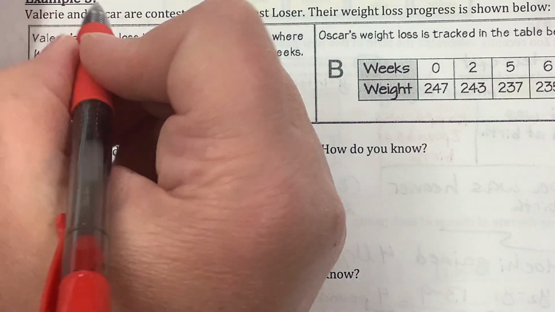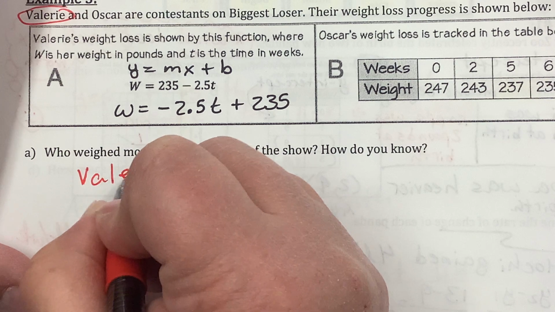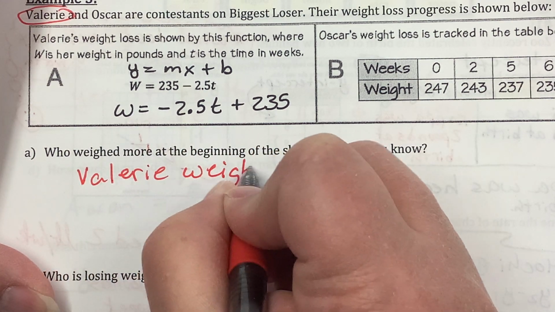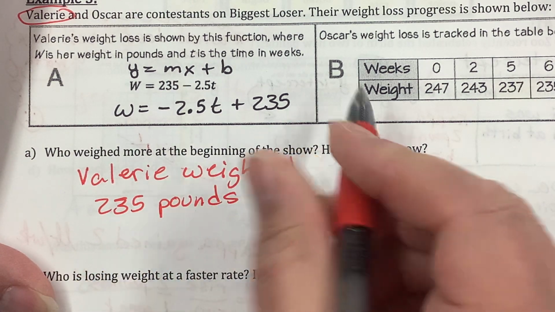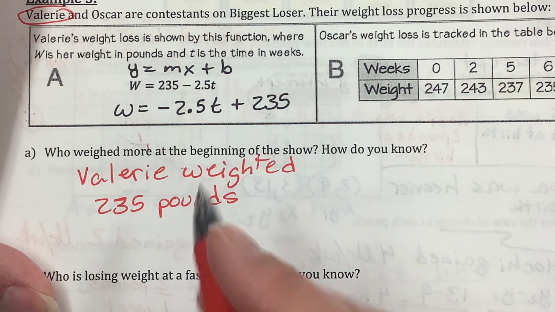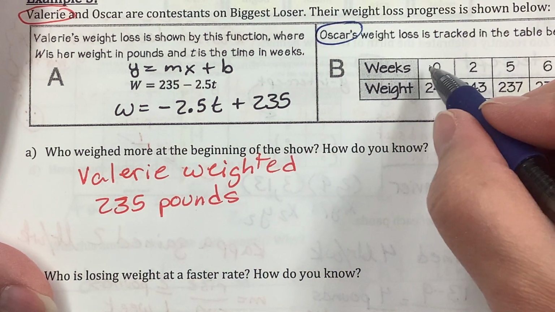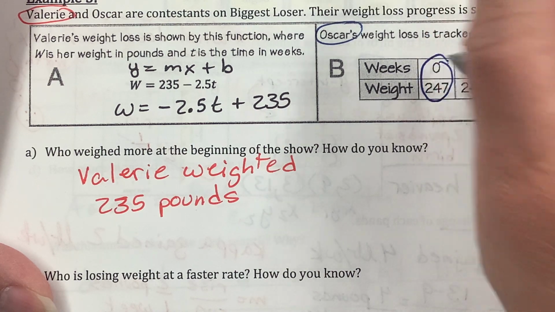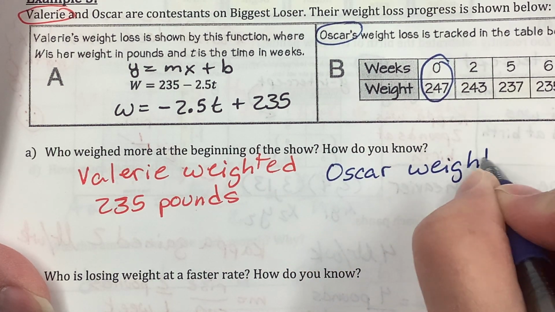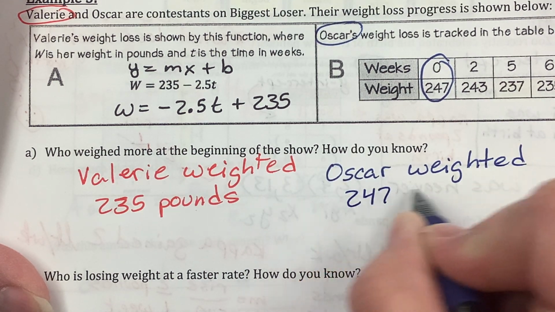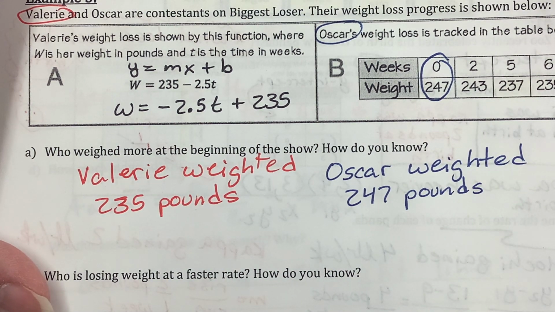So who weighed more in the beginning? Well, let's look at Valerie. Here's her B, 235 pounds. Valerie weighed 235 pounds. How do I know that? Because B is the beginning and B is 235 pounds. And let's look at Oscar. So Oscar's going to be blue. Week 0, this is his y-intercept. B equals 247. So Oscar weighed 247 pounds. That's his y-intercept. This is her y-intercept. So who weighed more? Oscar weighed more.